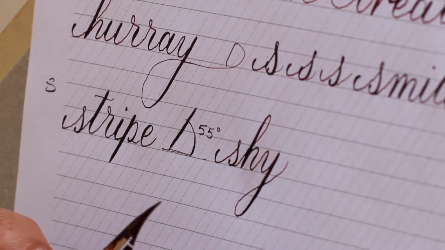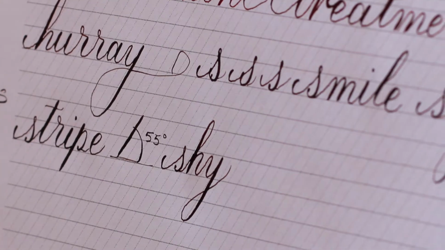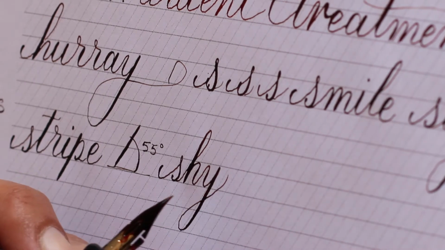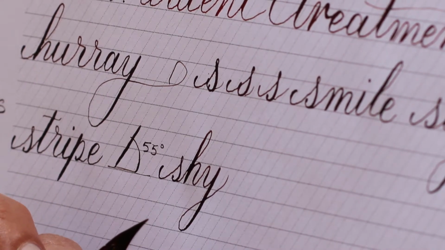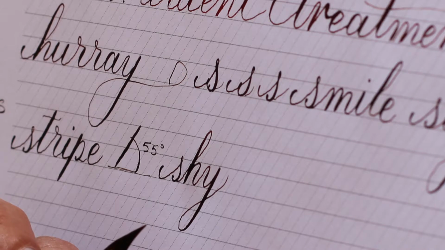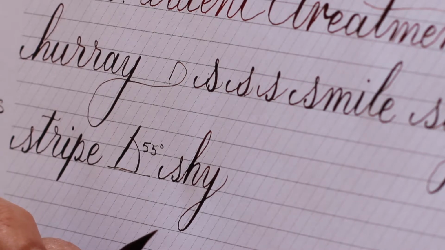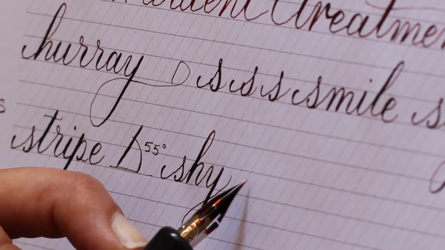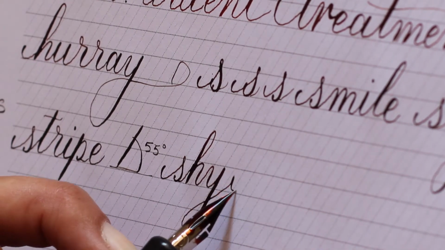So let's start with bless, B-L-E-S-S. We have two S's coming, and let's see how we connect them. Oh, we cannot have bless, because we didn't get to B yet. We can write class, C-L-A-S-S. Okay, sorry about that.